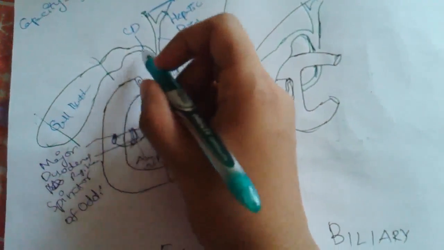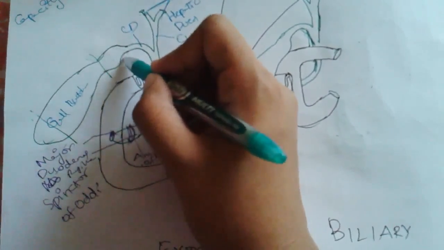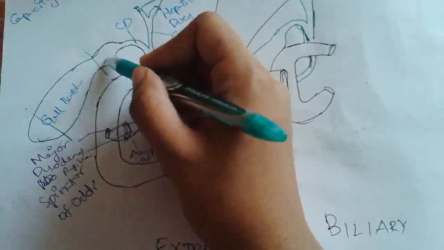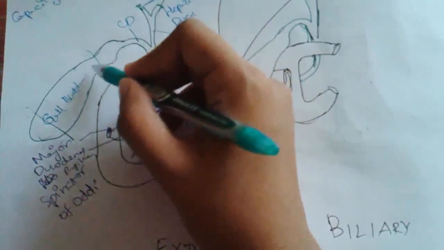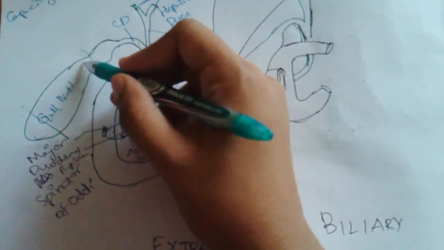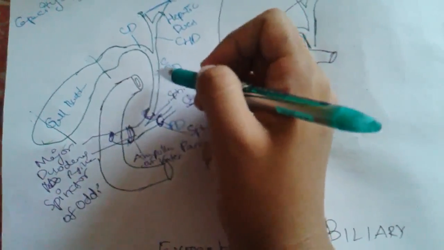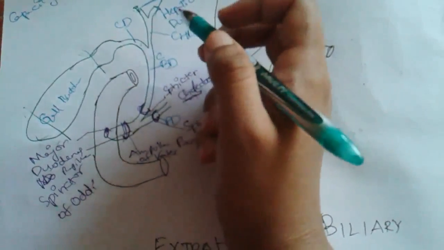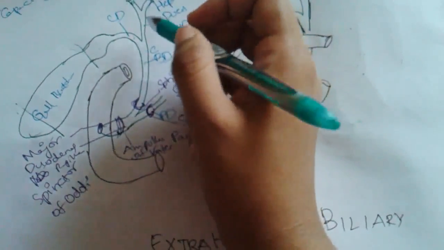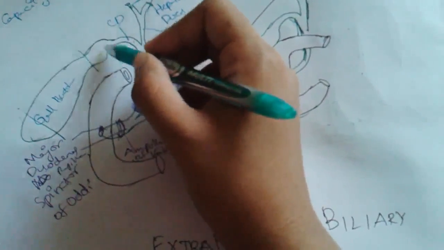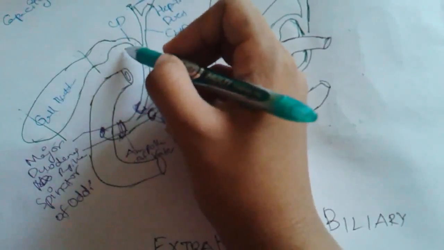Now the neck. The neck is the upper end of the gallbladder. The body continues with the neck, and this neck joins with the cystic duct so that the concentrated bile can go from the gallbladder into the cystic duct, then into the common bile duct and then into the ampulla of Vater. And the neck is attached to the liver by loose areolar tissue.